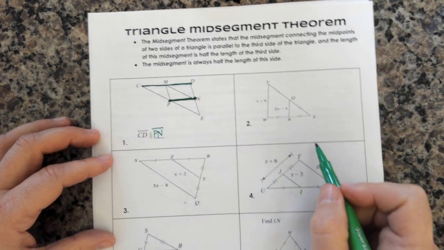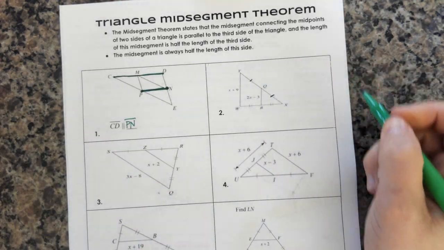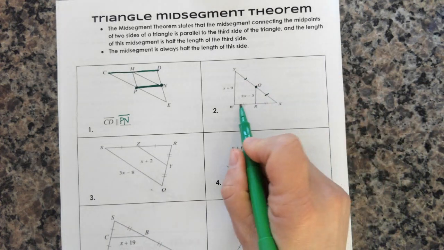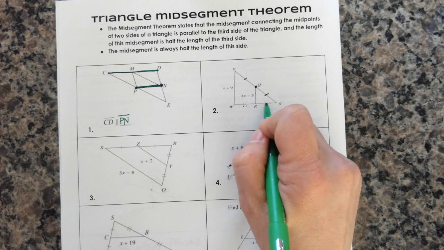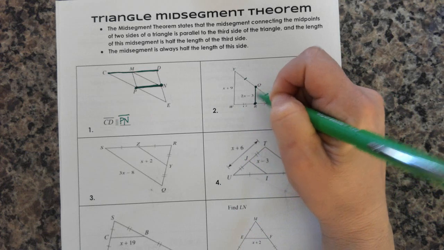So let's look over here. I see these two little marks. Since these markings are the same, I know that this has to be the midpoint. And then the same thing here. I see these double markings and these double markings. Since those are equal, this is the midpoint. So I know that this is my mid-segment.